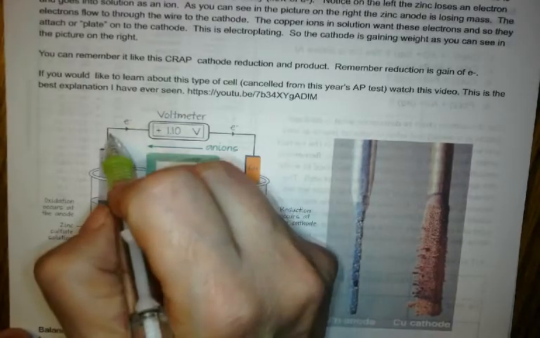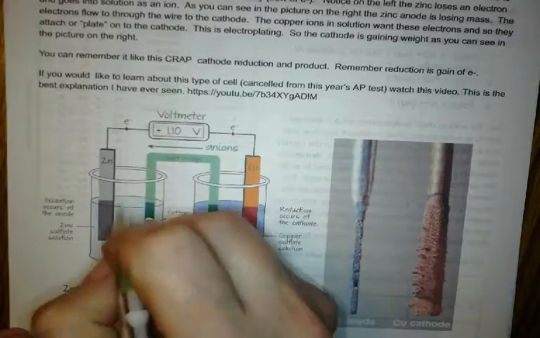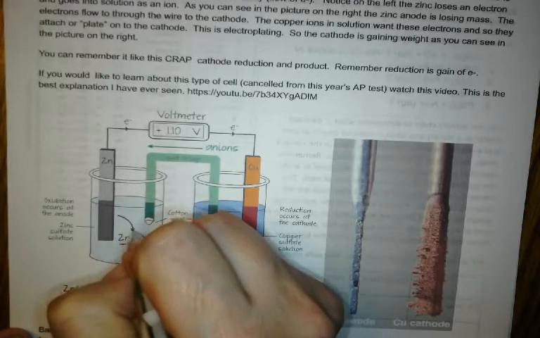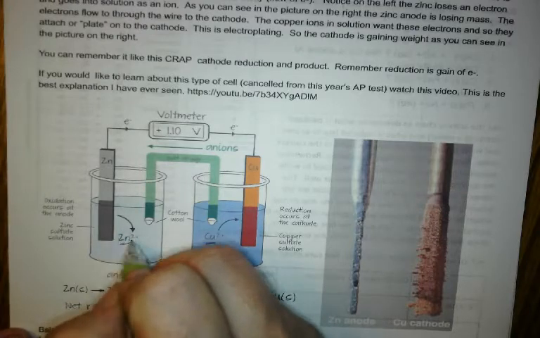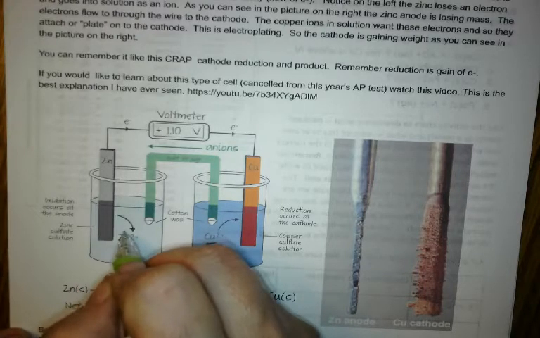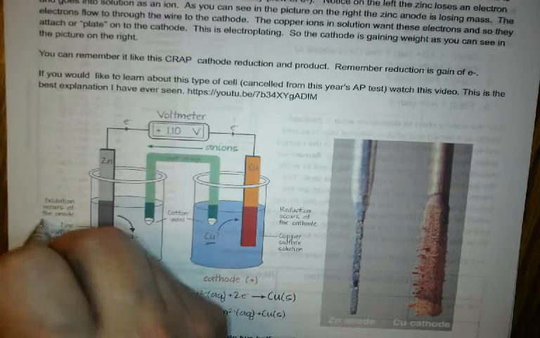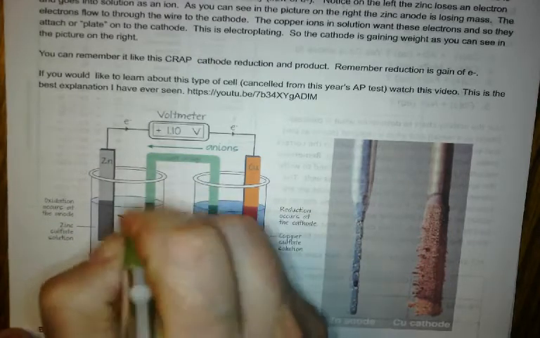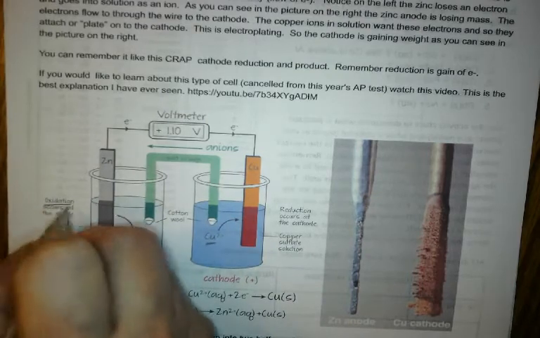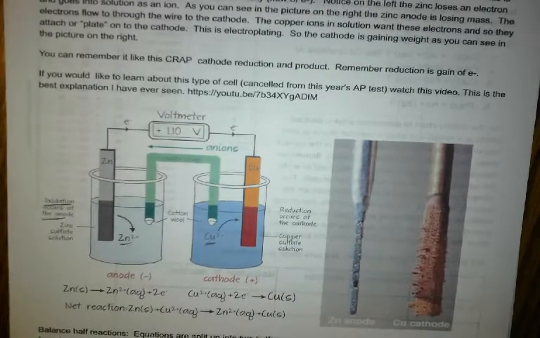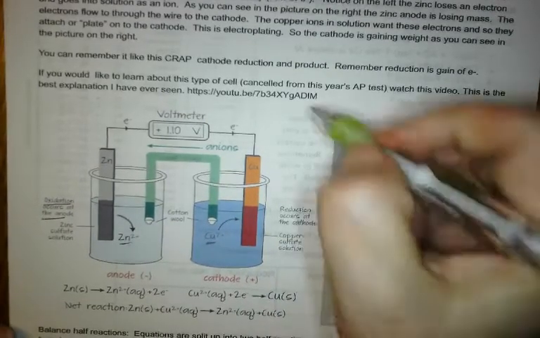Why? Zinc is losing electrons, which means it comes off and turns into an ion and goes into solution. So my zinc atoms are falling off here. They're being oxidized. They're losing electrons. Oxidation is loss. So oxidation occurs at the anode. You do not have to know that, okay?